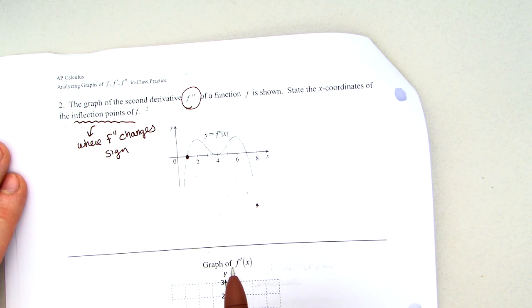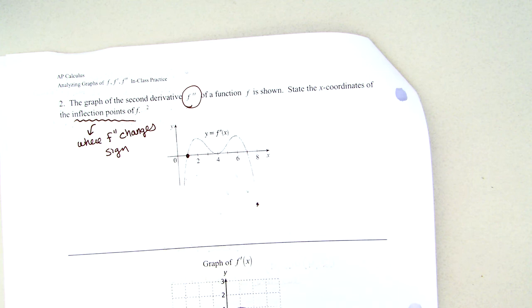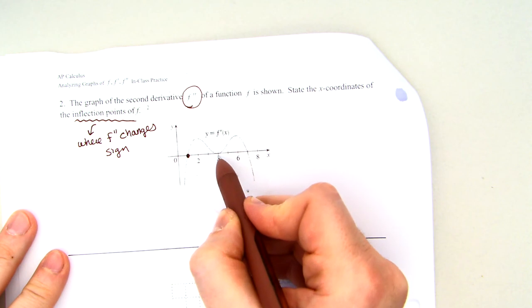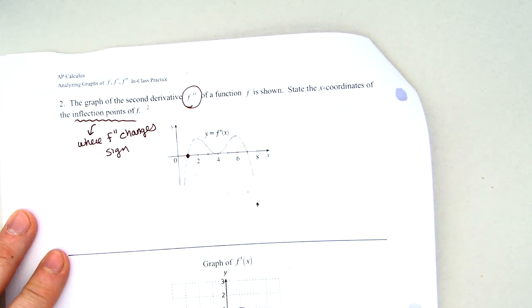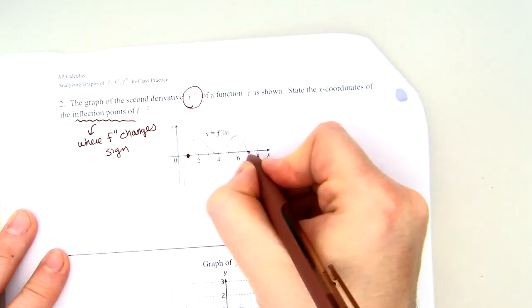X equals 4, or no? Yes? No? Give me something. I think no, because my y values are not changing sign there. How about x equals 7? Yes, okay.